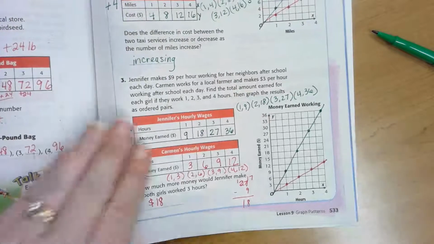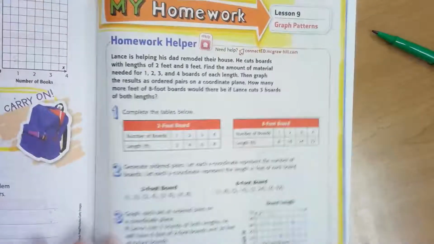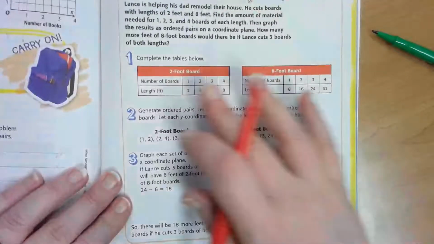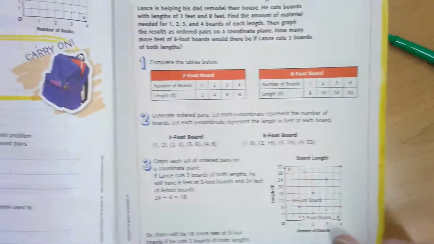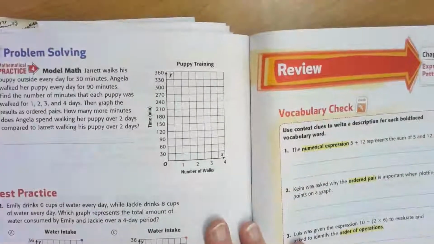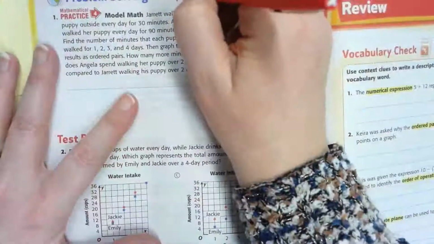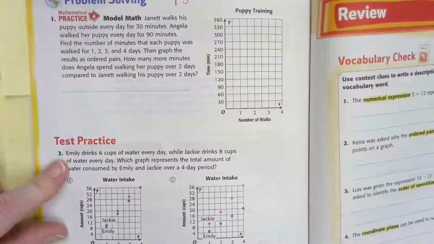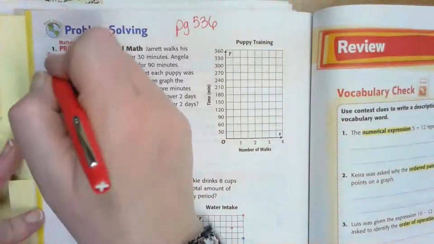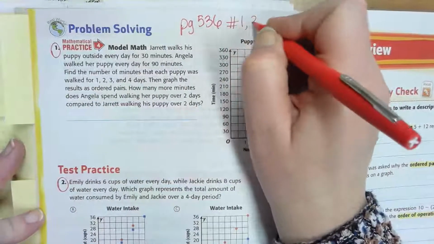Okay, what I'd like you to do today, on page 535, the homework page, this first one just looks at an example for us to kind of remind us of our work. So what I want you to do is take a look at page 536, and I want you to try number 1 and 2, okay? 536, do number 1 and 2.